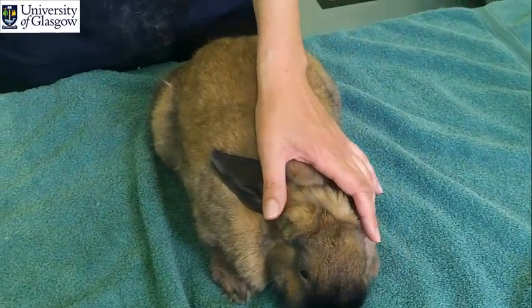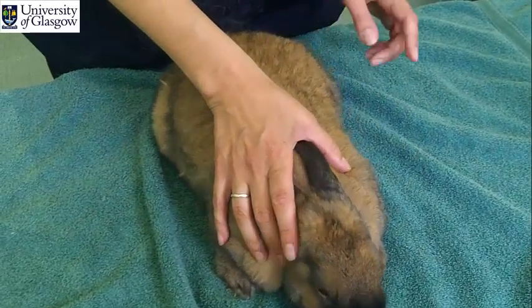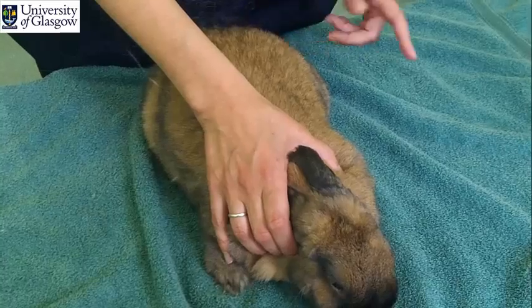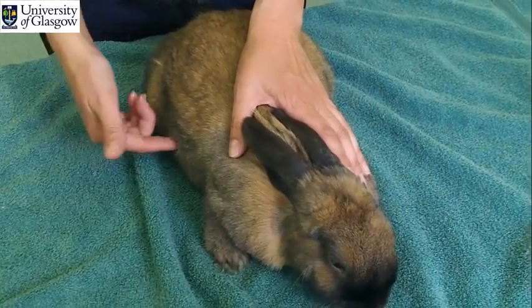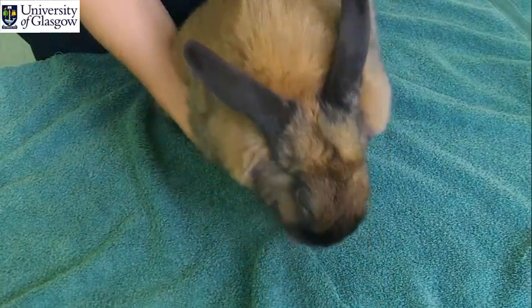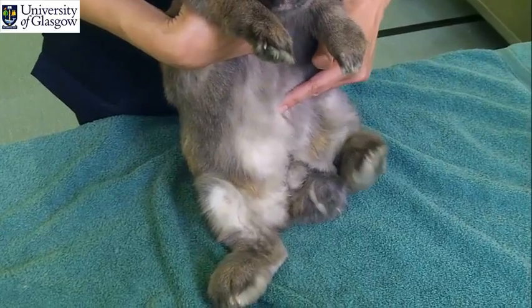Other routes for injections are intraosseous injections, that we can do in the femur bone or in the tibia, or intraperitoneal injection that can be done into the abdomen of the rabbit.